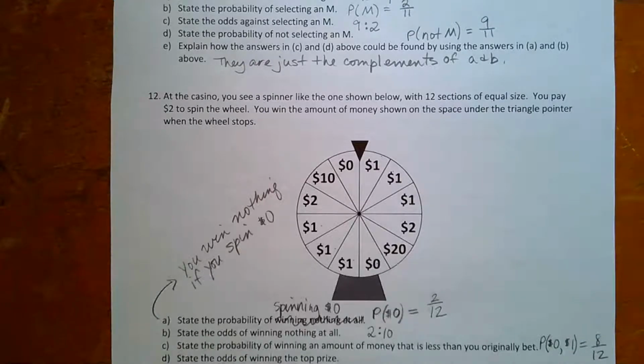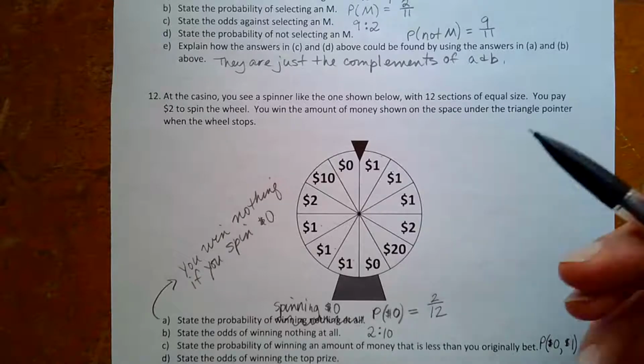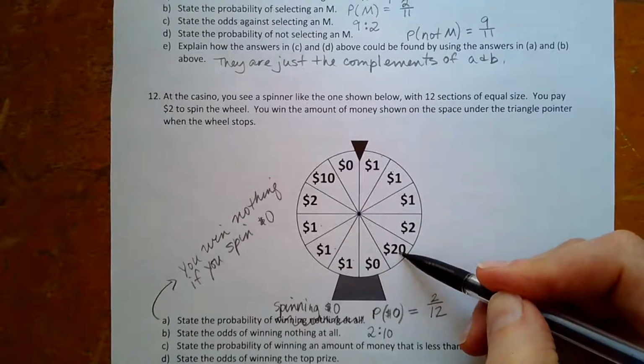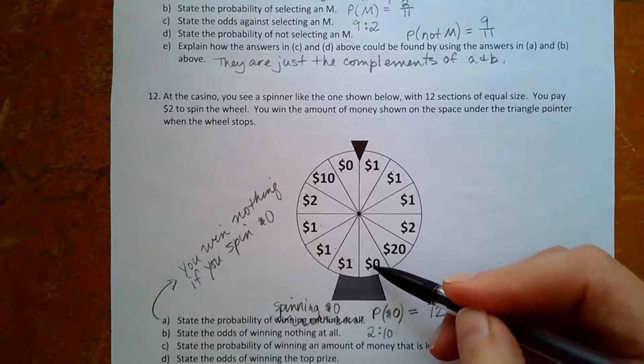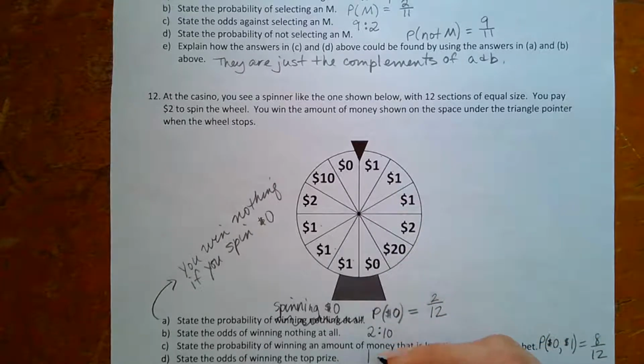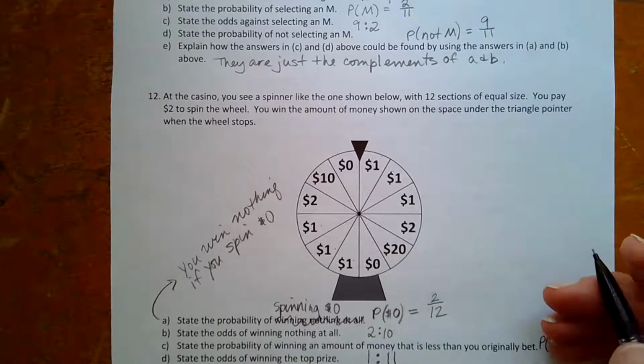State the odds of winning the top prize. Okay, how many top prize? There's only one top prize. So there's one top prize and 11 not top prizes. 1 against 11. State the odds of winning at least as much as you bet.